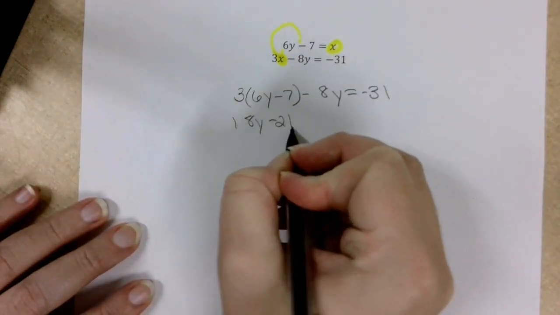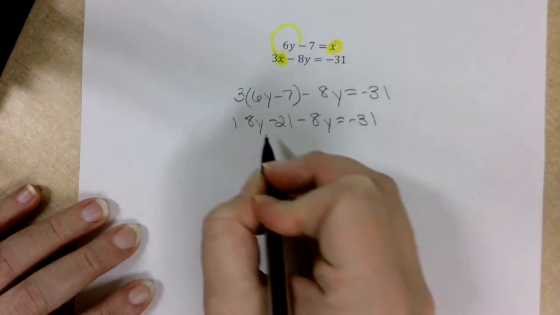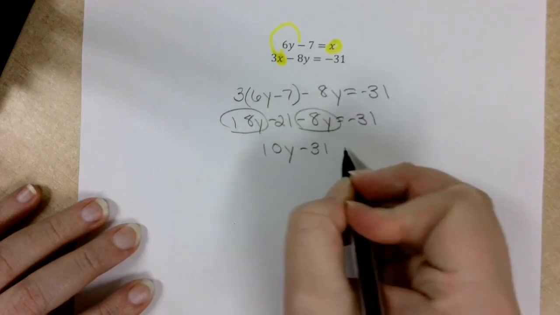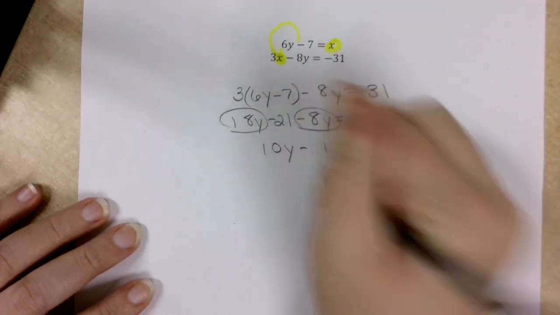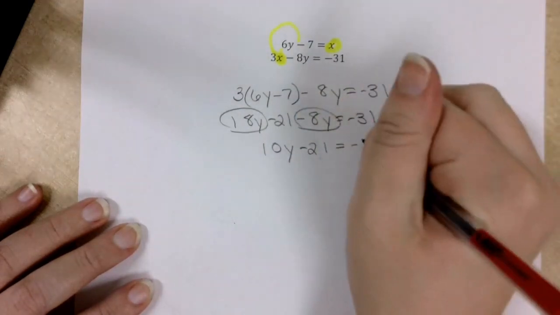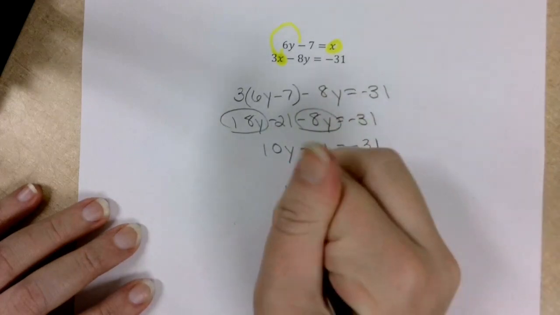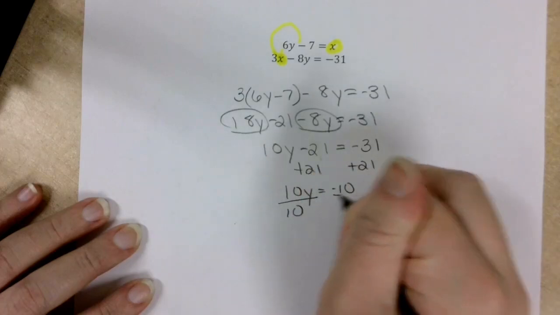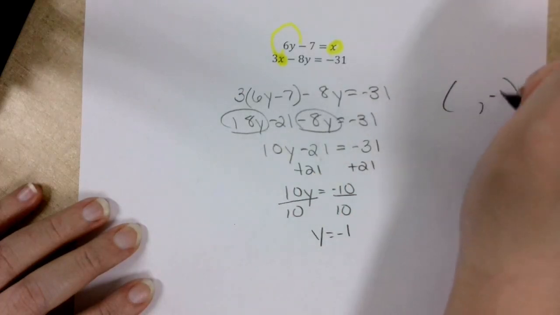18y minus 21, I use the distributive property. Combine like terms. Add 21. Divide. Y equals -1.